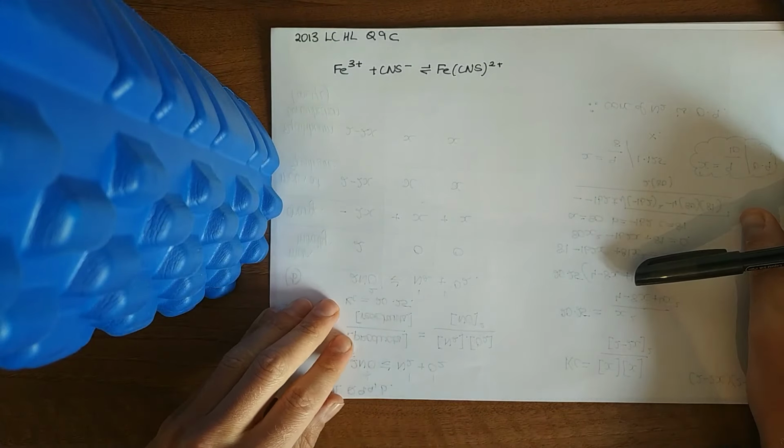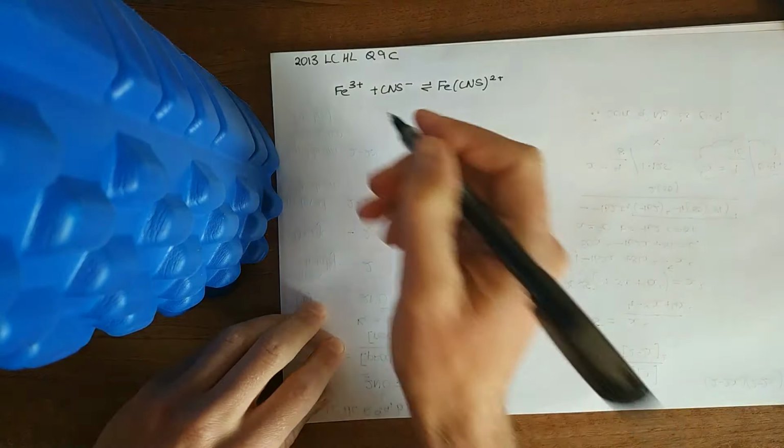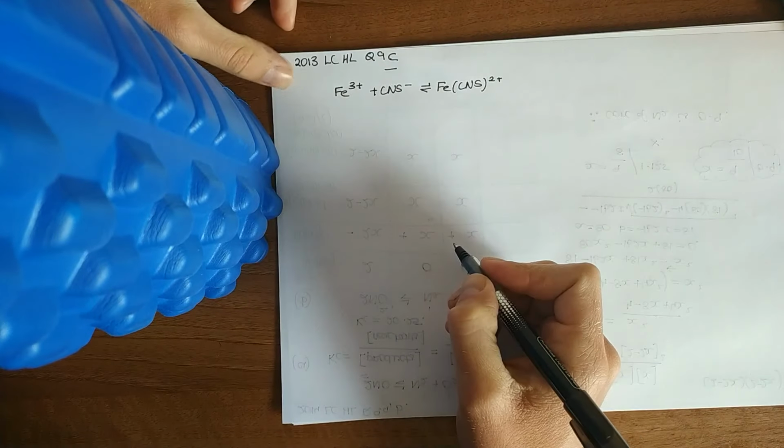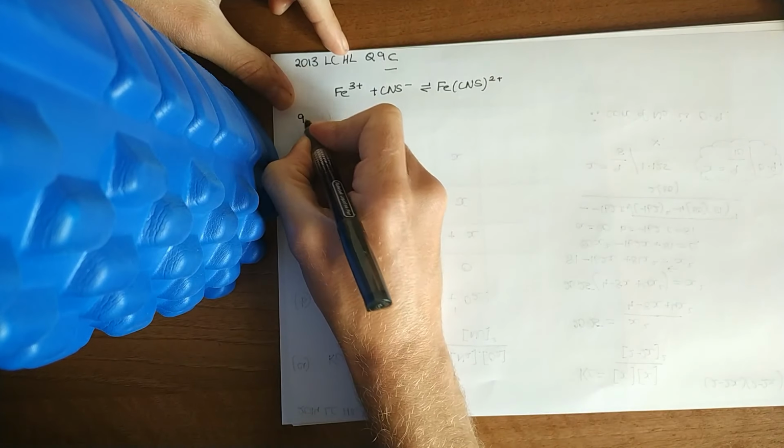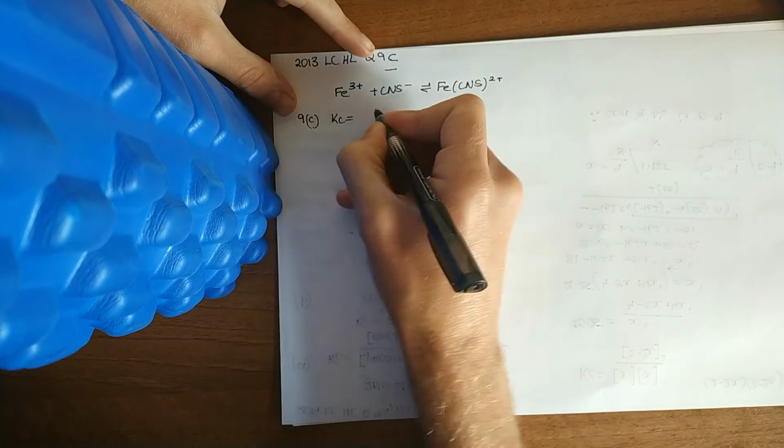2013. Question 9C. So the first thing, write the equilibrium constant expression for this. So again, your products over your reactants.